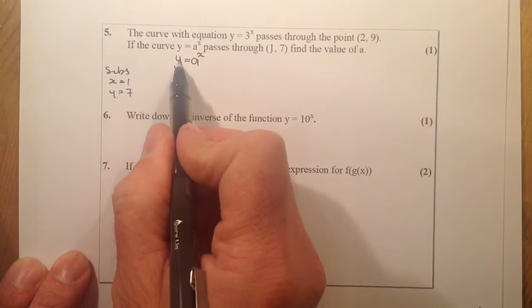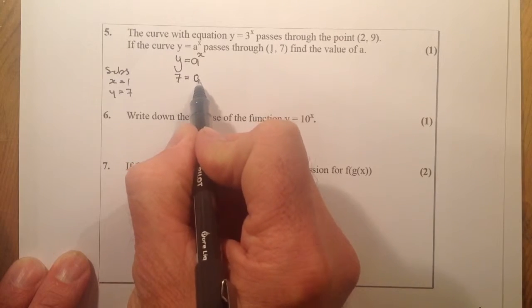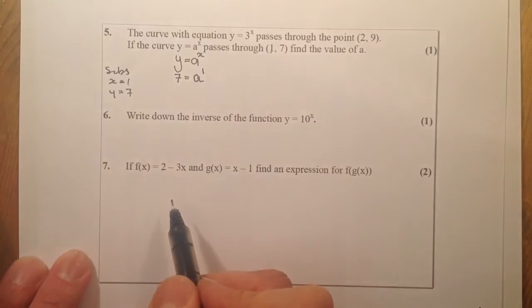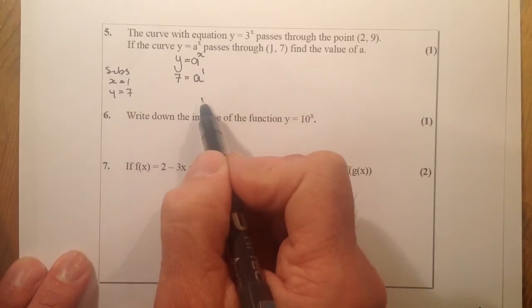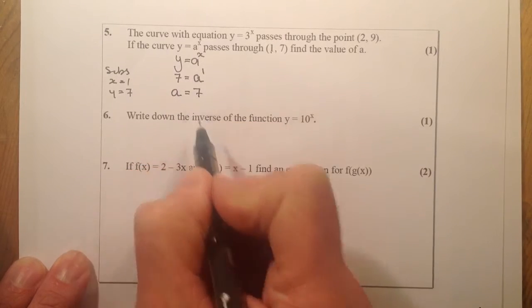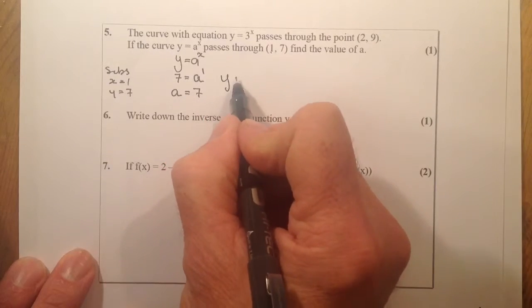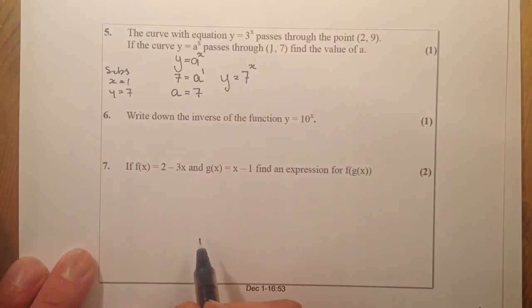So if y is equal to 7, I'm going to put a 7 at this side, is equal to a, which is what I'm trying to find out, to the power of x, which is 1. So what I know there is that a to the power of 1 is equal to 7, so from there a must equal 7. So the new equation will be y is equal to 7 to the power of x.